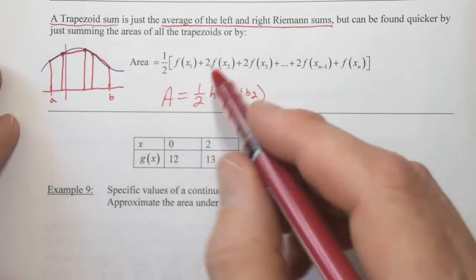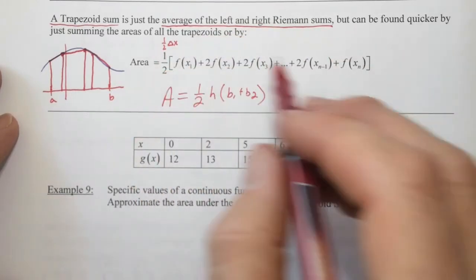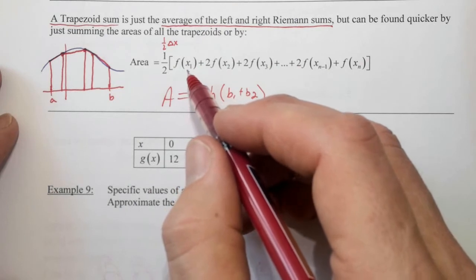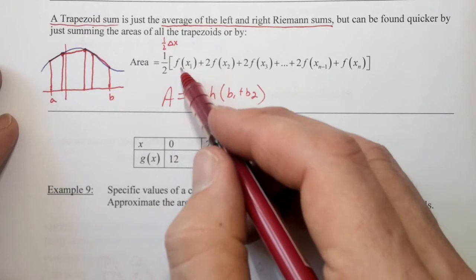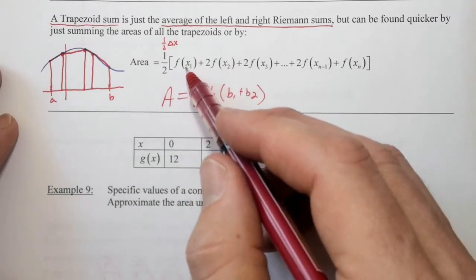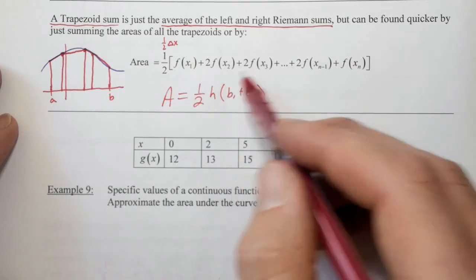First of all, there's an error in here. This should be 1/2 times delta x. If you are talking about a trapezoid sum with equal subintervals, like we had in example 8, then if you do 1/2 times delta x times this, basically we count the first y value once, we count the last y value once, and we count all the middle y values twice.